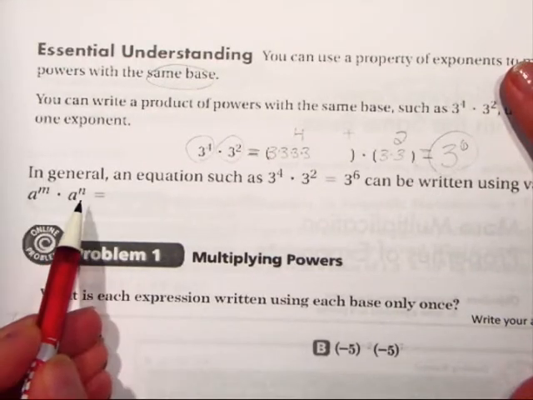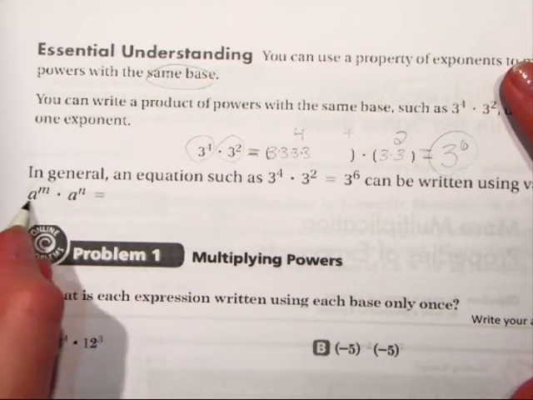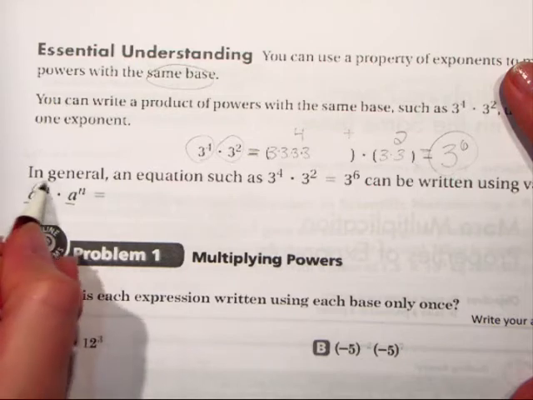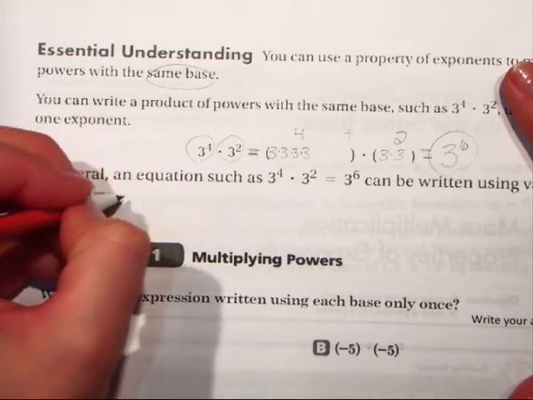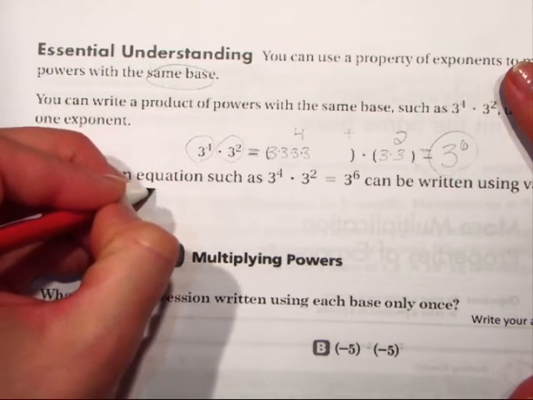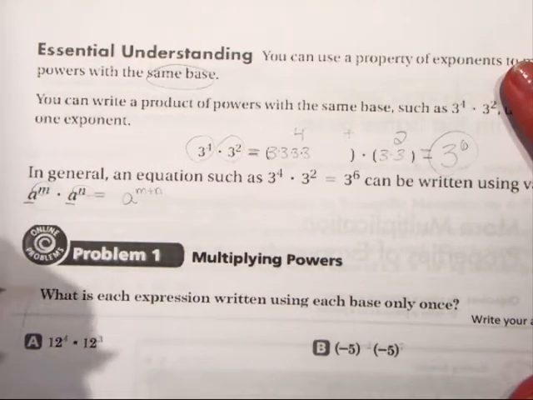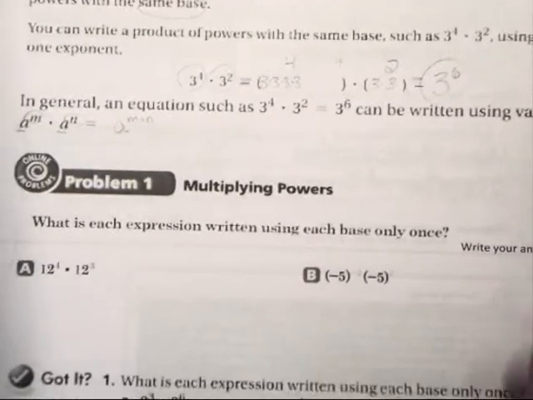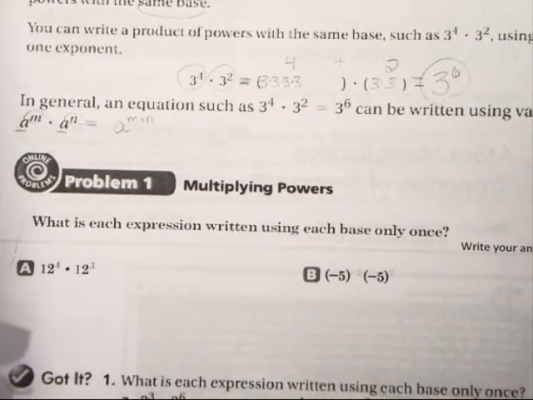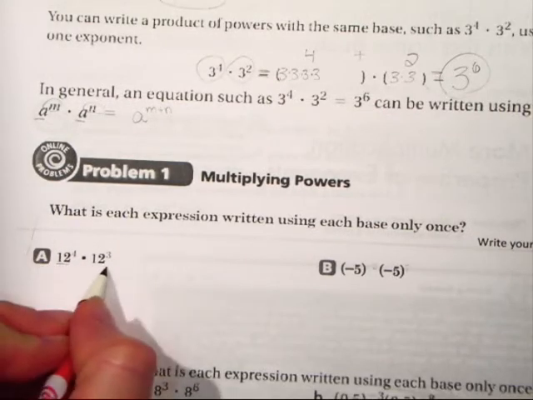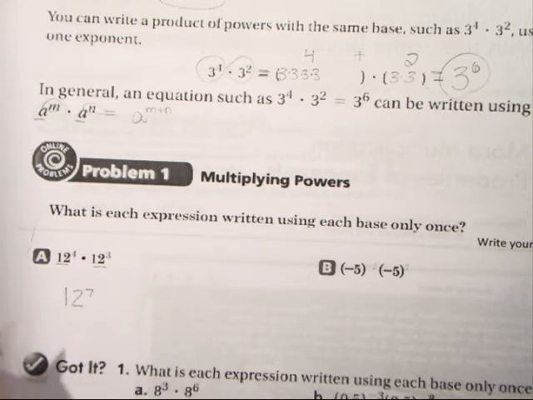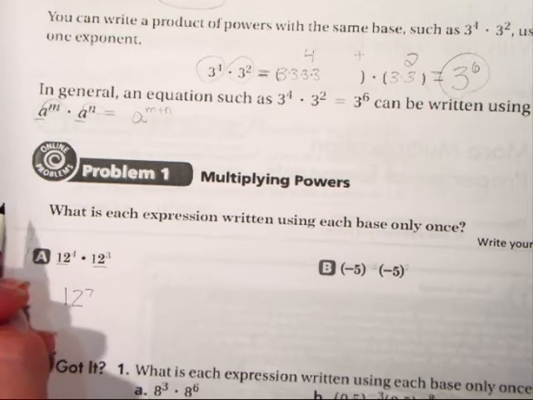In terms of a general algebraic equation, if you have the same base, a and a, you may add the exponents together, and then it's simplified. You can work with it together like that. Moving on to problem 1. Write each expression using a base only once. You see how they're the same base, 12 and 12? We just add their exponents: 12 to the 7th. We're not going to evaluate that, we're just going to rewrite it.